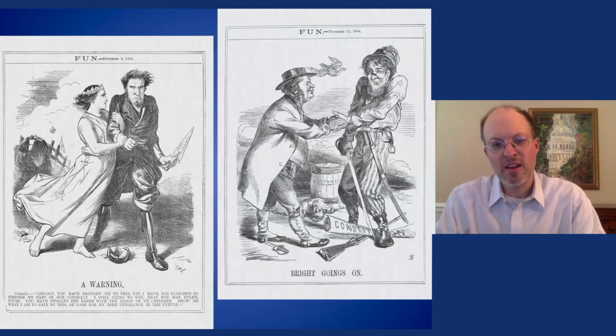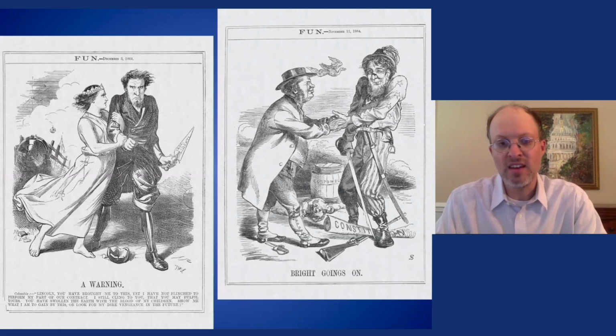We often think about Abraham Lincoln as a marble man, this man sitting in a temple in Washington, D.C., larger than life. But during this period of the war, he was highly unpopular.